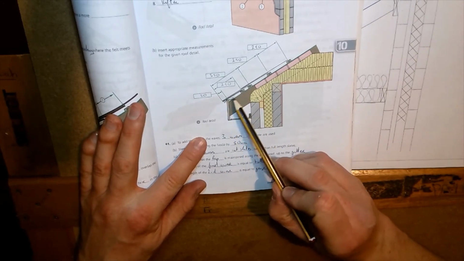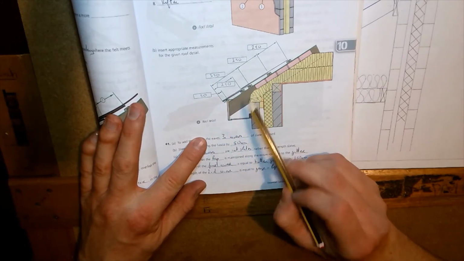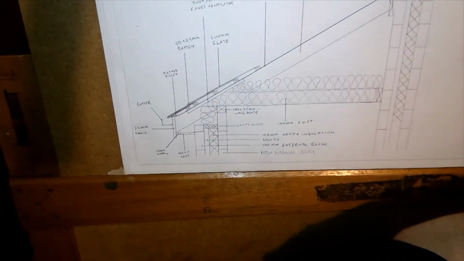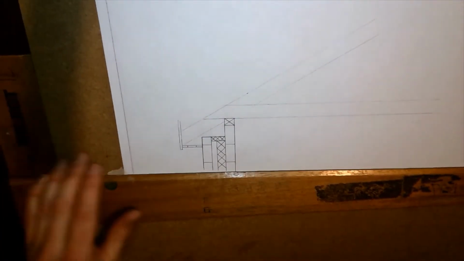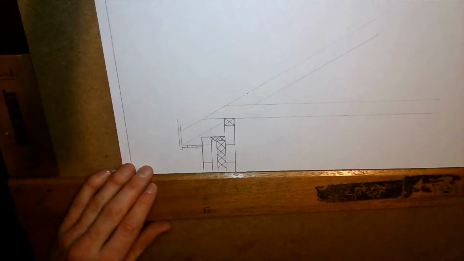That, by the way, is 250 to the center of the first batten and 350 to the center of the second batten. 250 centers. Okay, so we're going to go with those measurements. As I said, there is variation on that, but I suppose it's just good to learn one way of doing it, as opposed to confusing yourself all the time with different ways.